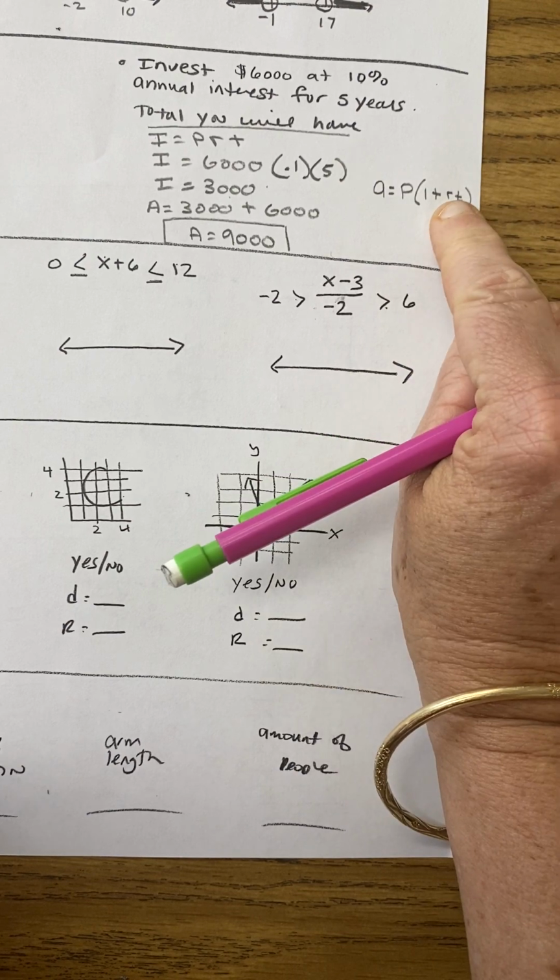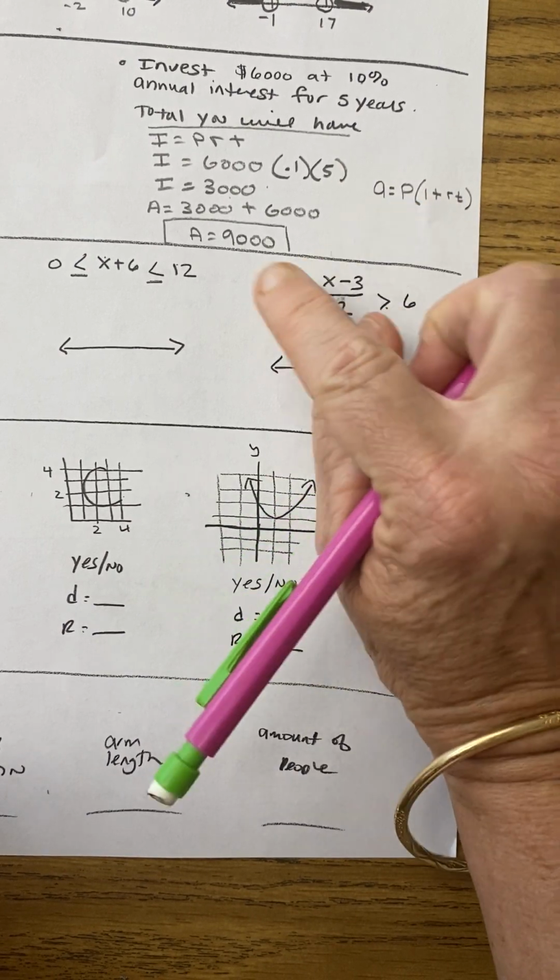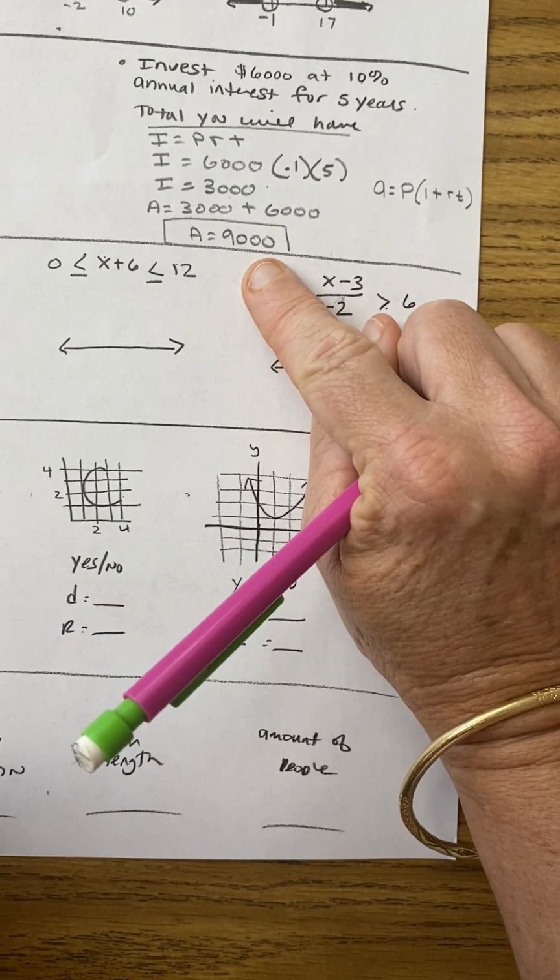Okay, so you have to multiply the rate and the time, then add 1, then multiply that by the principal, and that will still get you the 9,000, the total amount.